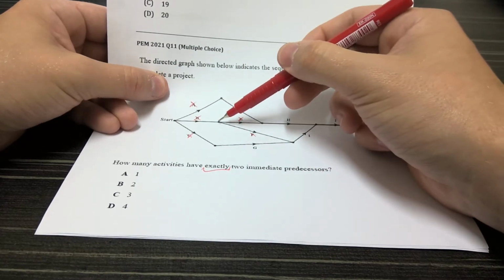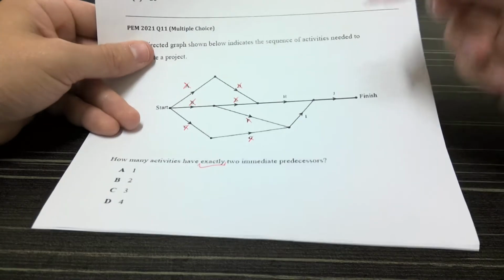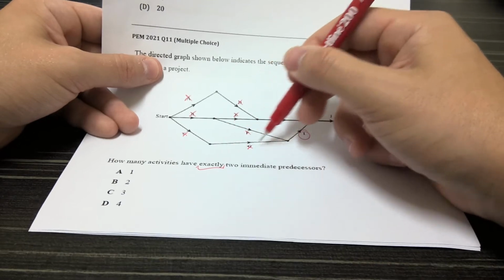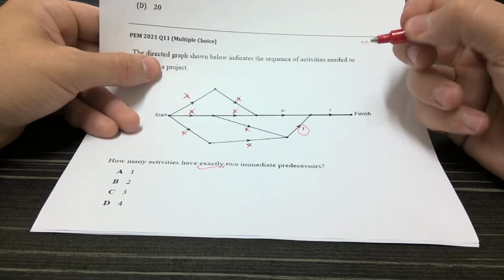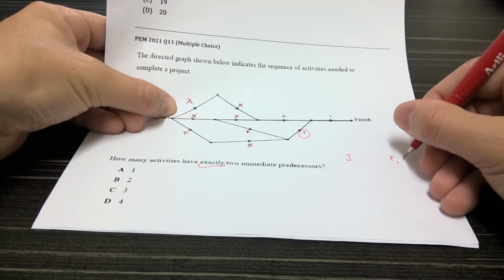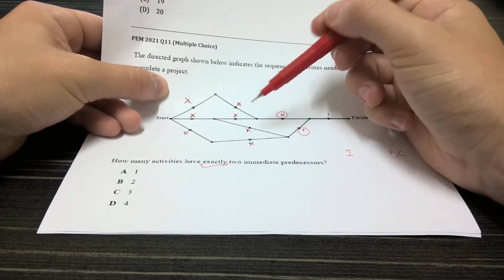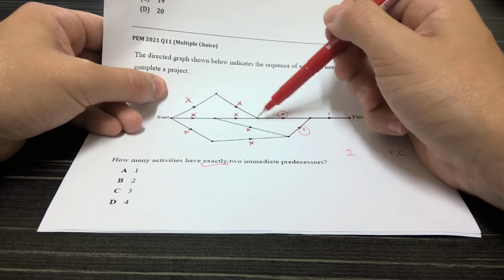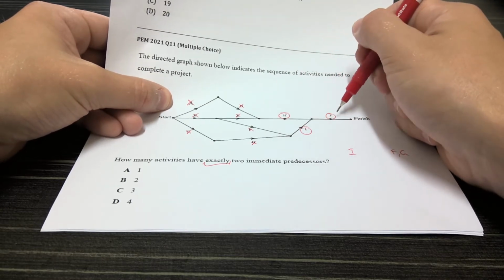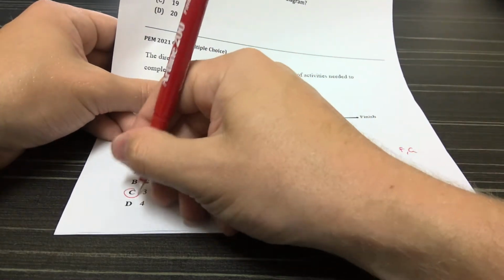Note that we're not talking about things going out of it. We're talking about things going into it. It can't be G. Again, only one thing going into it. It can be I. So I is one of them because we have F going into I, and we also have G going into I. So if we had our activity chart, you would have the activity I, and then its immediate predecessors would be F and G. H also has 2 immediate predecessors: we have D going into it and E going into it. And then lastly, we also have J because we have H and I going into it. So there are 3 activities here that have exactly 2 immediate predecessors. So the answer is C.